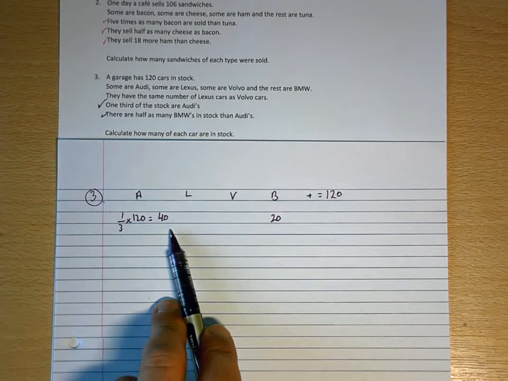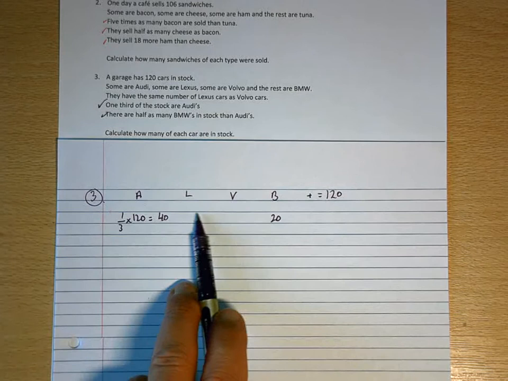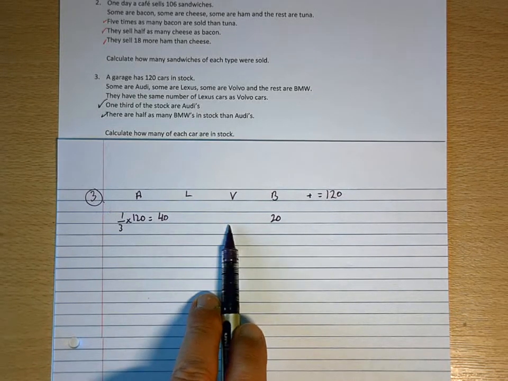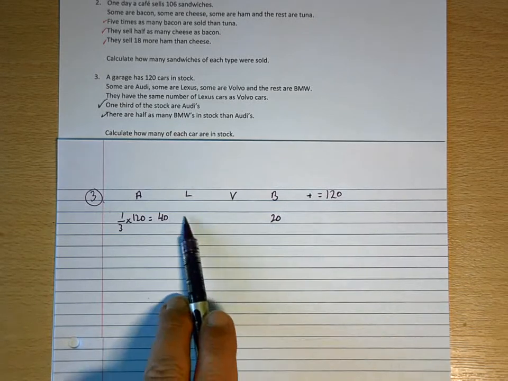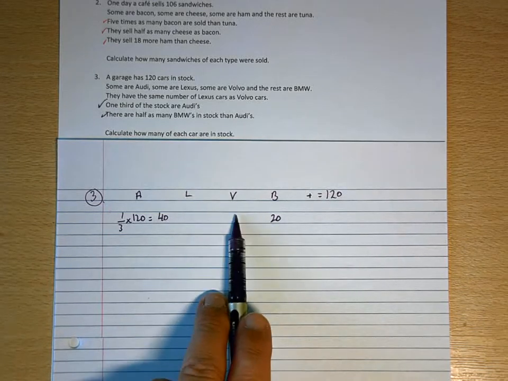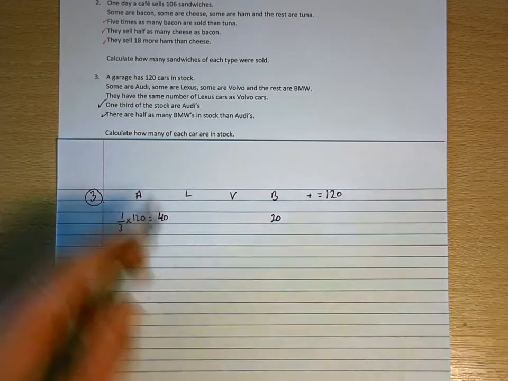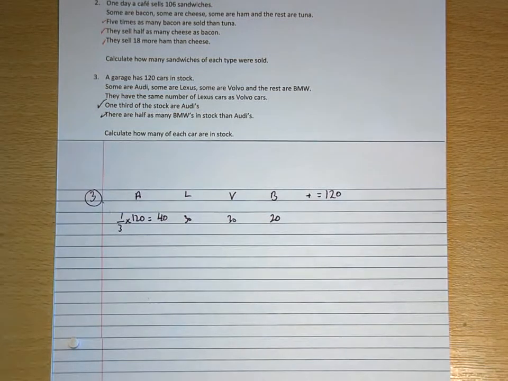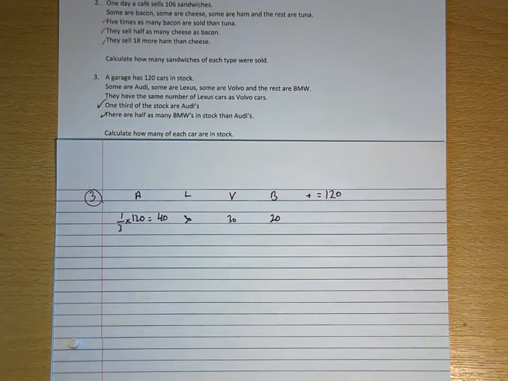Well, if I know there are 40 Audis and 20 BMWs, that means that in total I've got 60 Lexus and Volvos, because there are 120 cars in total. So those have got to come to 60, and I know that there's the same number of each. So that one has to be 30, and that one has to be 30. So that one's a bit easier because one of the cars is a fraction of the total amount.